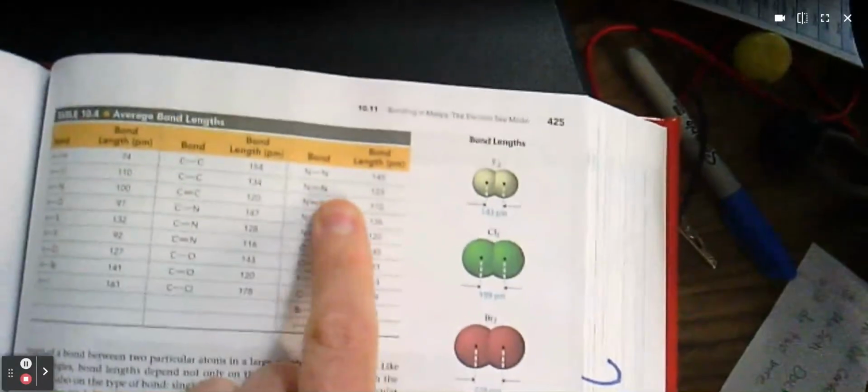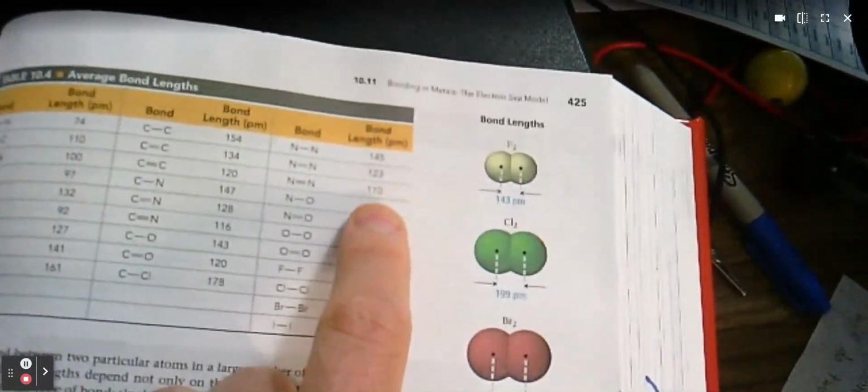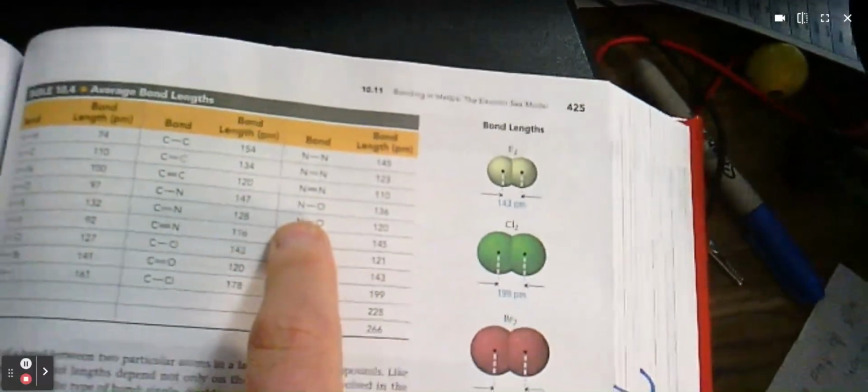And if you look over here, the bond length from single, these are nitrogens, the bond length goes 145 to 123 to 110. So the bond length decreases. All right. Okay, those values came out of the TRO book.